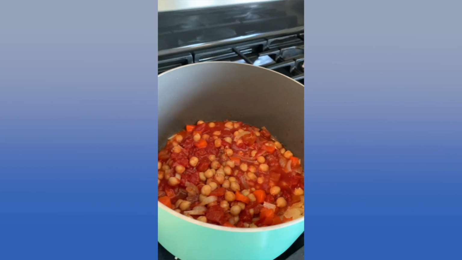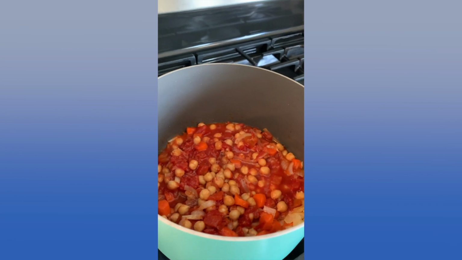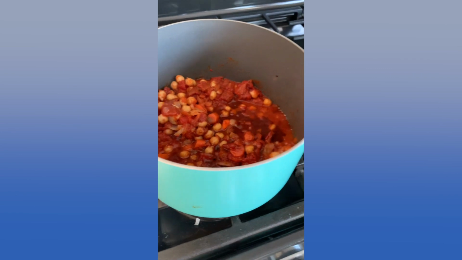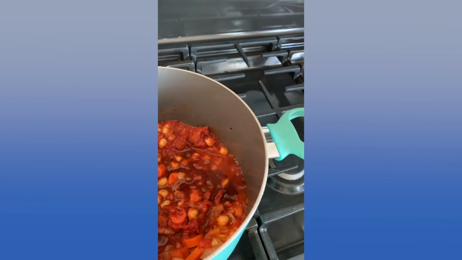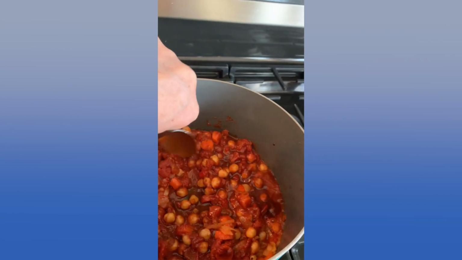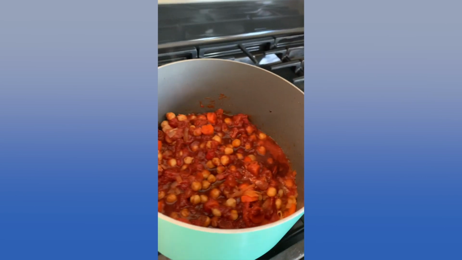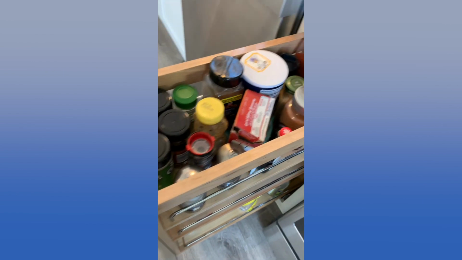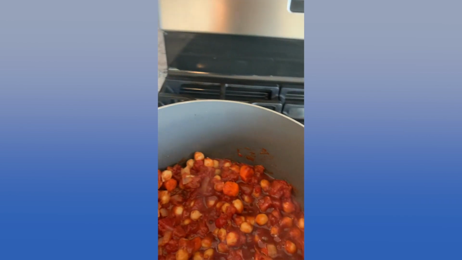All right, so I'm going to stop right now because there's a few things I need to do, and then I will be back. Okay, so I've added some spices. So let's talk spices. I have this thing in my kitchen. It's a spice rack. See? Lots of spices. So I added paprika.